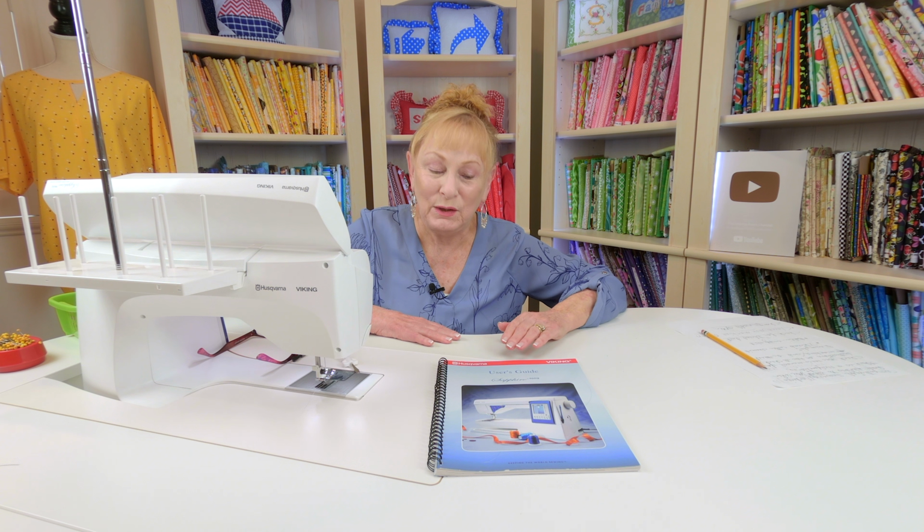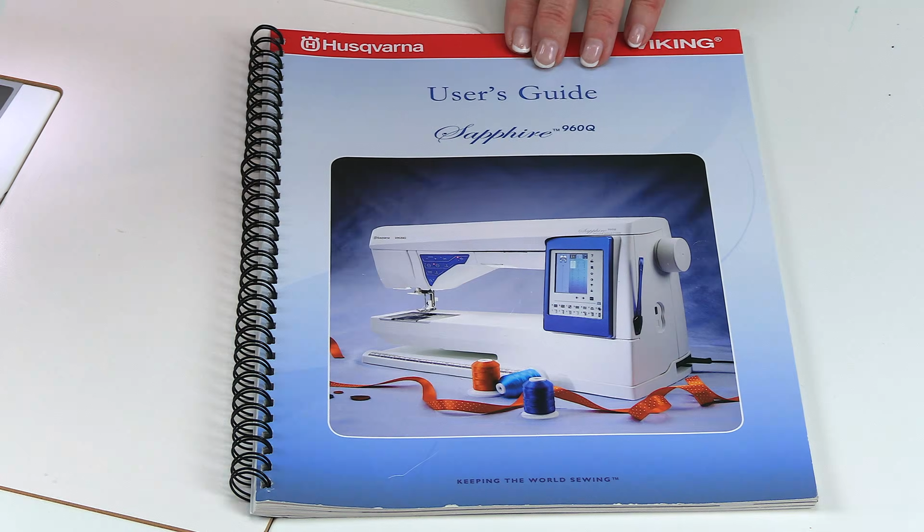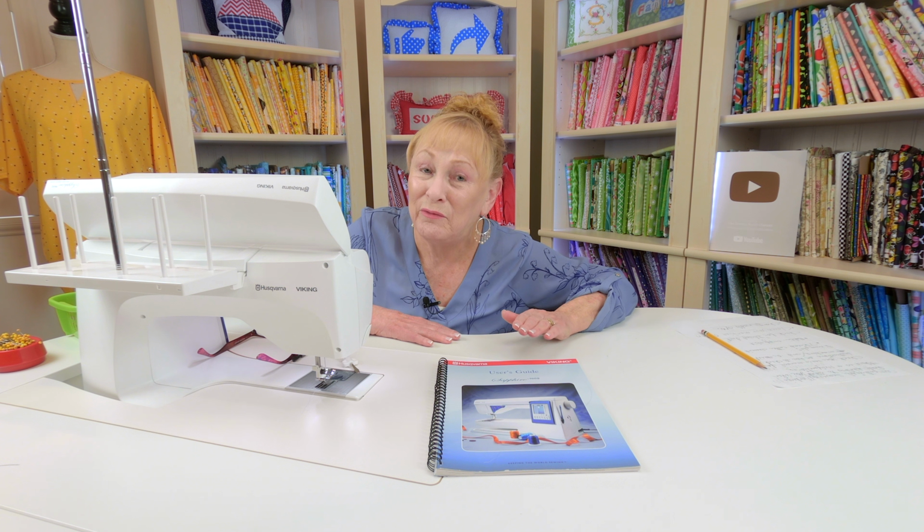The moment you have problems, the first thing you should do is go to your user's guide before you pack up your machine and take it to a repair site. It'll save you a lot of money.